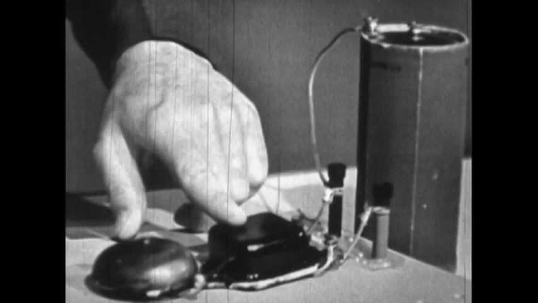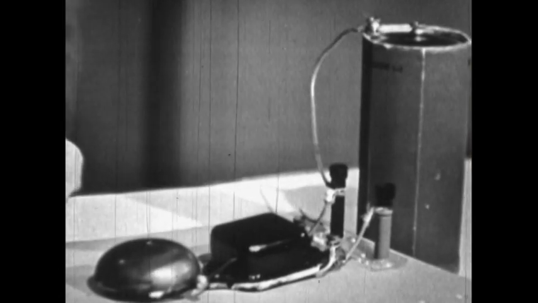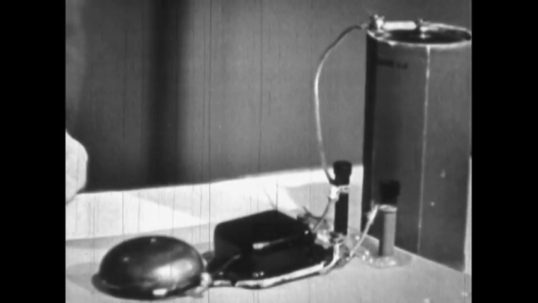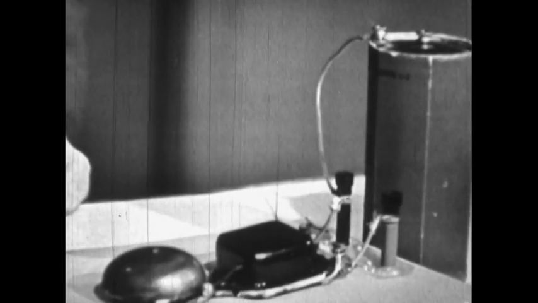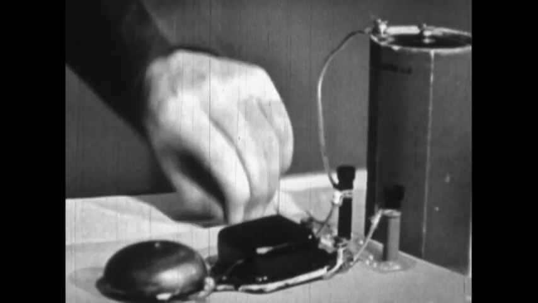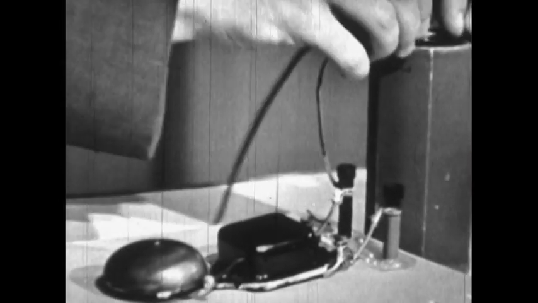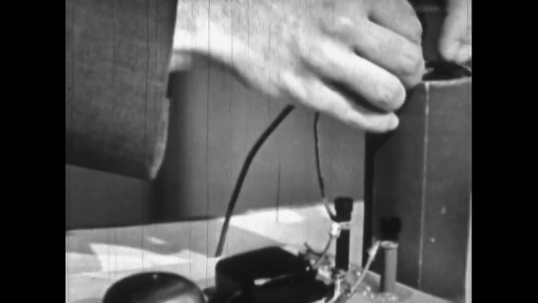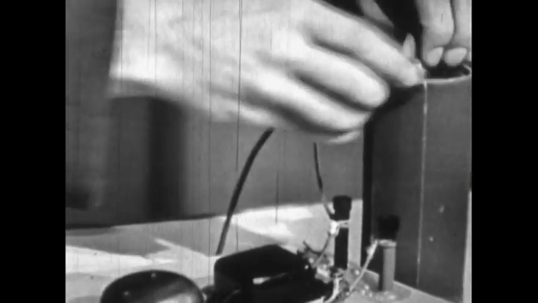Now, this bell is a resistive or power dissipating device. It requires current to function properly. I'm going to connect it here. We're building a practical circuit, but we don't have one yet.